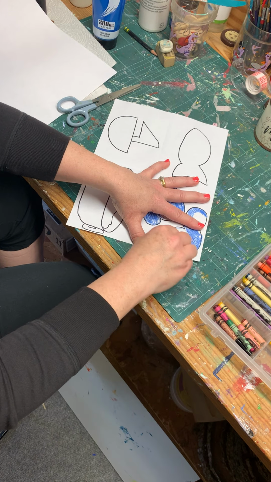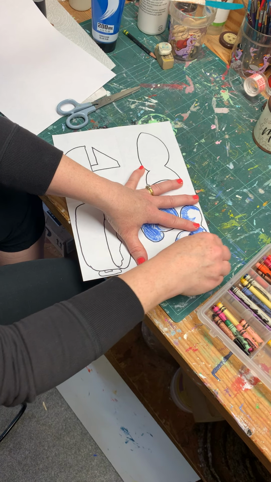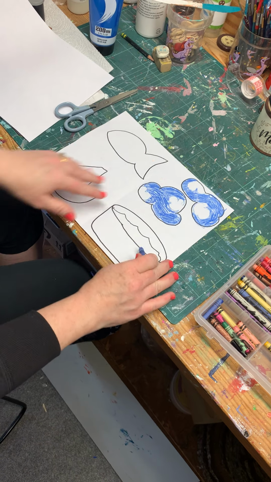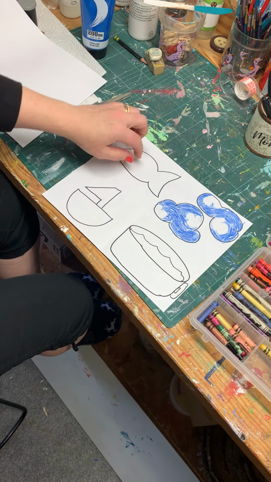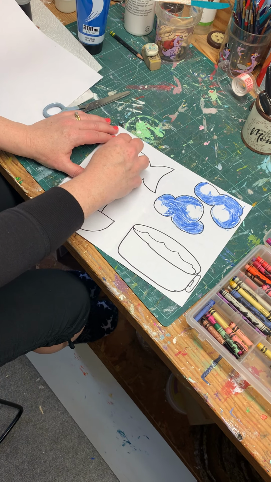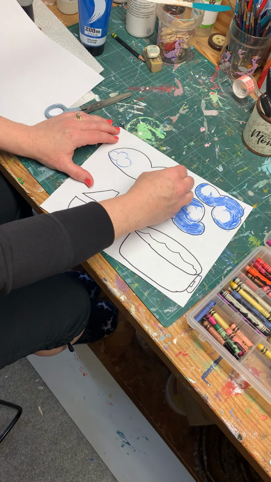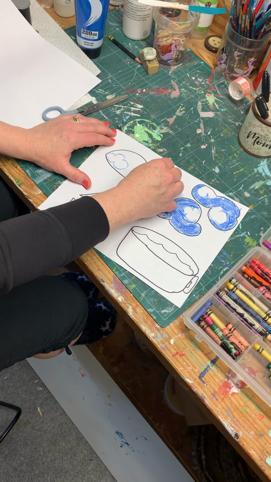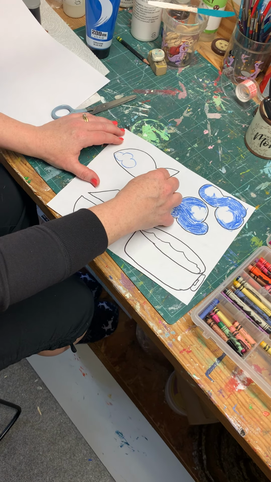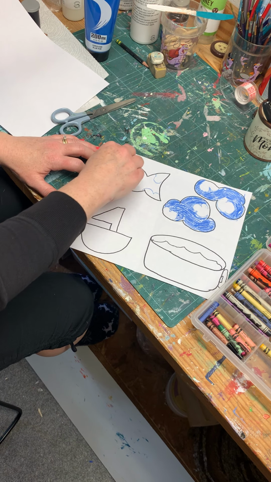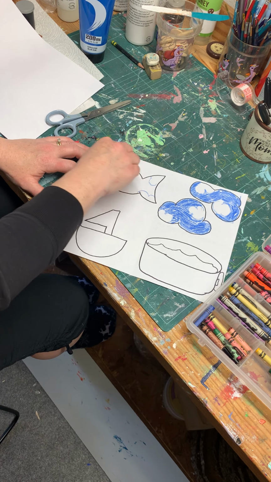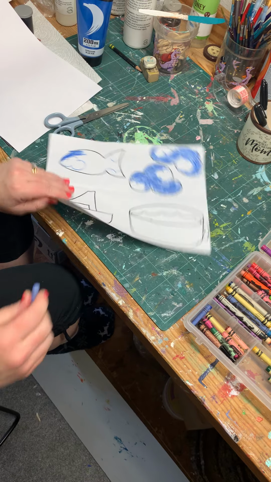Broken crayon. They break all the time. That is okay. Okay. So I have my 2 clouds done. I want to do the same thing with the fish. I want to make some cloud puffs inside the shape of the fish. And then I'm going to color in the inside the fish to make the fish look like the sky. It'll all come together. You'll see. All right.